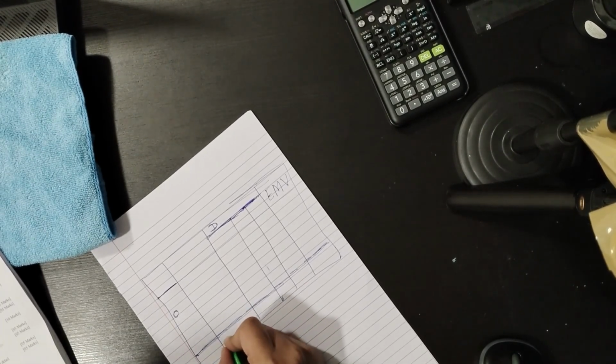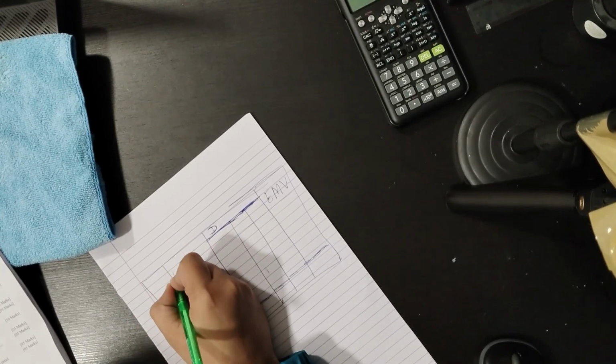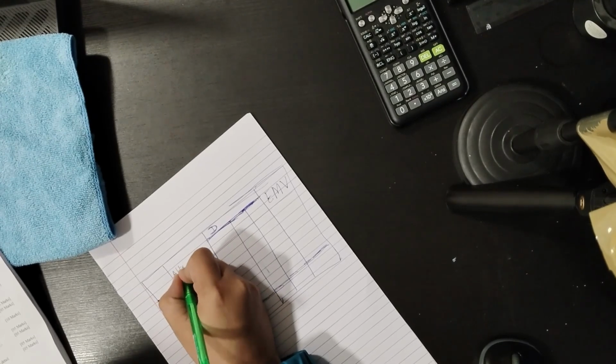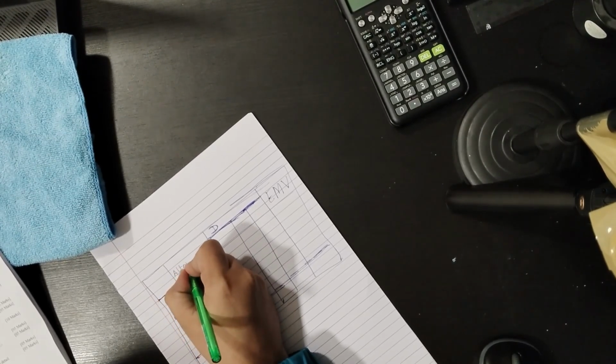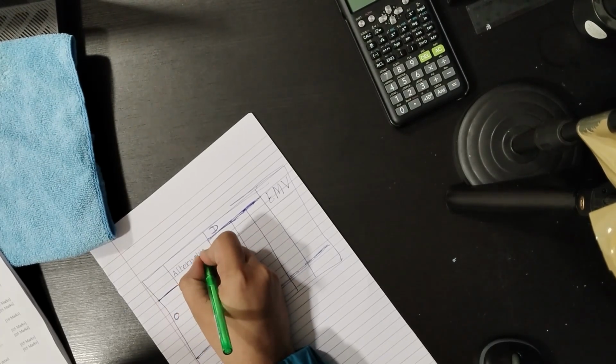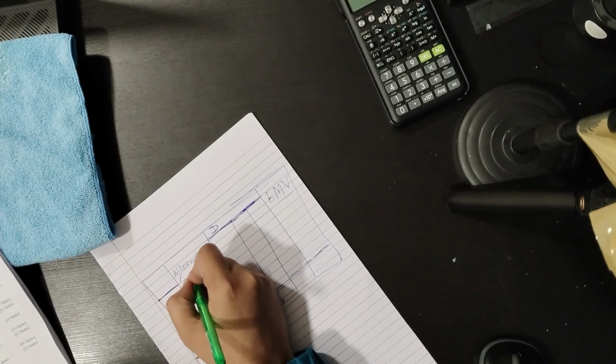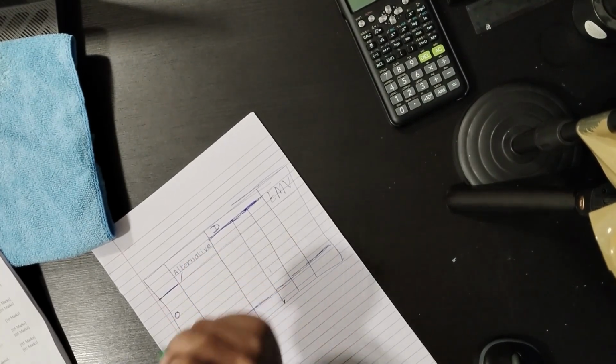So let's copy the spelling. See, here's one spelling which you can copy that you have to write here: alternative or state of nature.